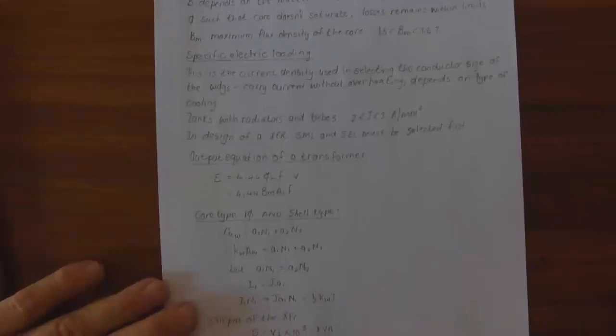Specific electric loading, J. This is the current density used in selecting the conductor size of the windings to carry current without overheating, depending on the type of cooling. For tanks with radiators and tubes, the current density varies between 2 and 3 amps per millimeter squared. In the design of a transformer, your specific magnetic loading and specific electric loading must be selected first.